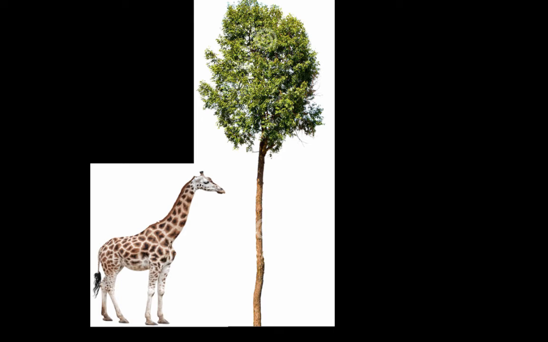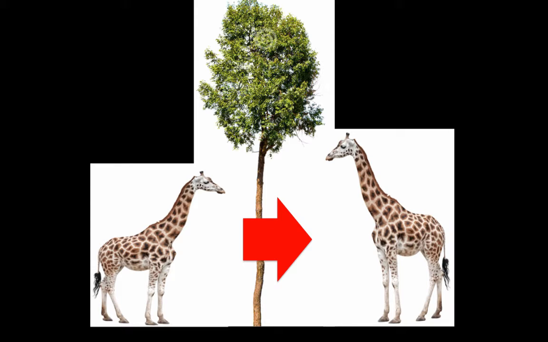At one time, we thought that organisms changed because they wanted to. So in this situation, we would have a giraffe that gets a long neck because it needs to have a long neck, and it will stretch towards the trees, and eventually over time, it will create a longer neck in the organism. Now, we know nowadays that that's not the way it works.